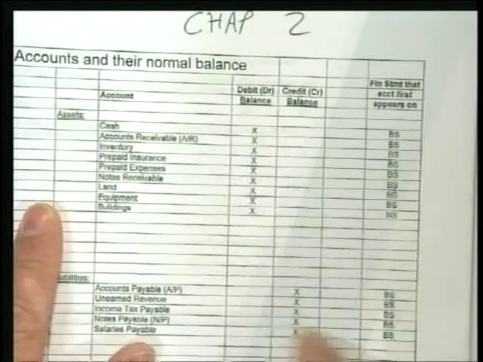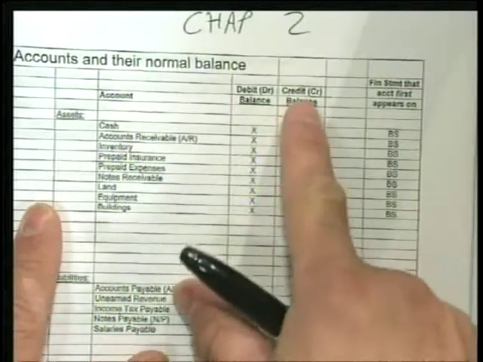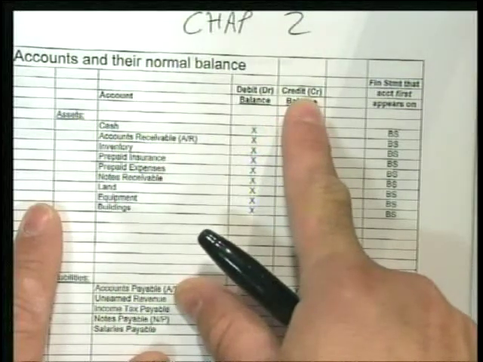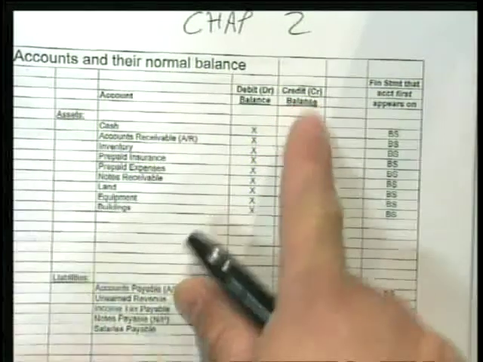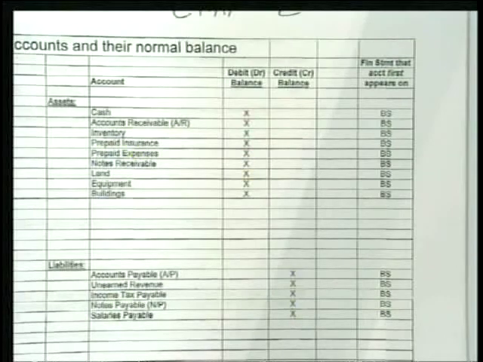And notes payable down there is a credit balance account, thus it increases with a credit. You with me? This is your guide to which accounts are debit balance accounts and which accounts are credit balance accounts. Remember, if I say it is a debit balance account, that means that's how you increase it, with debits. And credits would thus be decreases. If I say something's a credit balance account, like notes payable, you increase it with a credit, you decrease it with a debit. You with me?